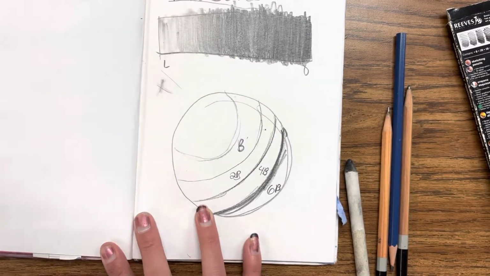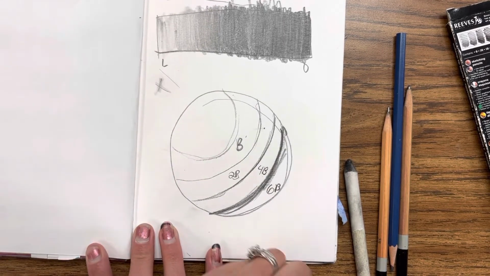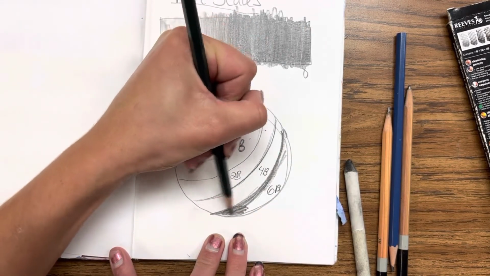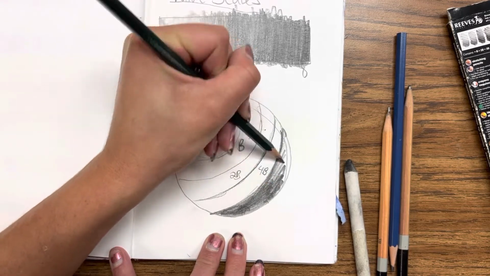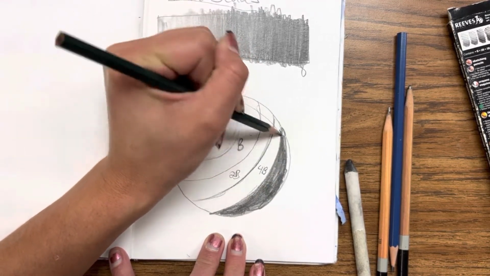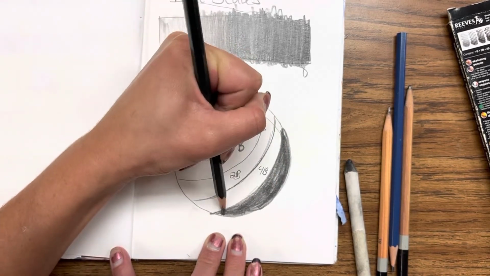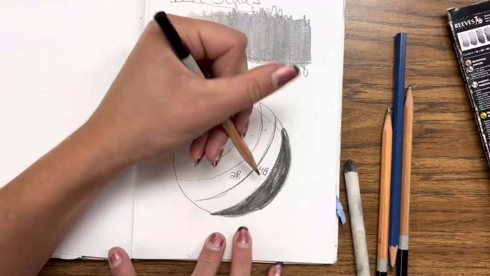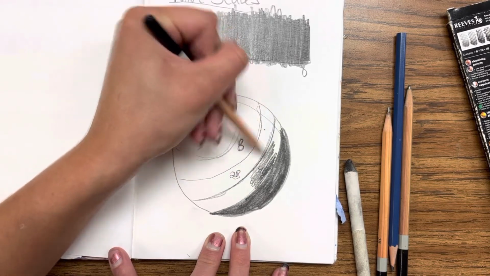All right, so what I've done here is label how my sphere is going to go from darkest to lightest, okay? This is good practice for you to do it on a sphere, because for your project, you will be shading with values over your entire photo, and with the goal of having a minimum of 5 values. Okay, we'll talk more about that once we get there. But before you worry about trying to shade something difficult like a face, we are just going to work on shading something simple like a sphere.